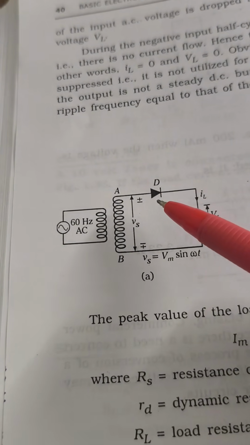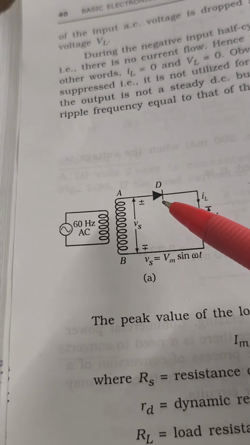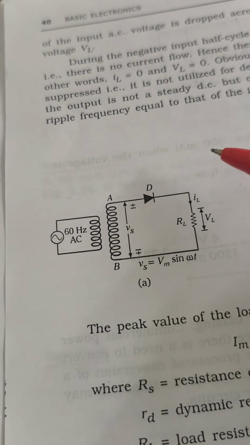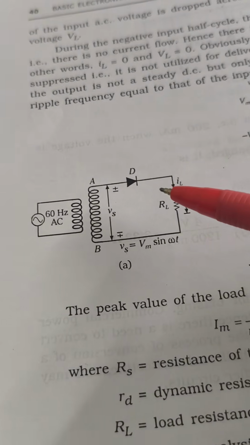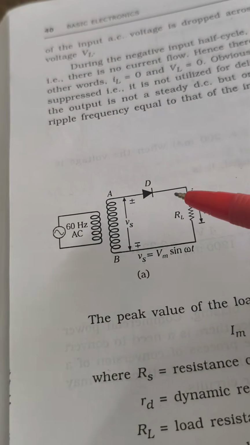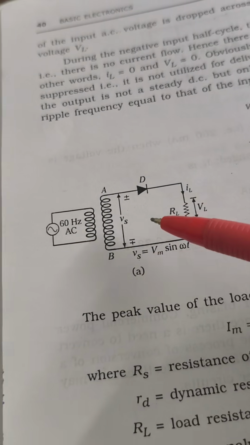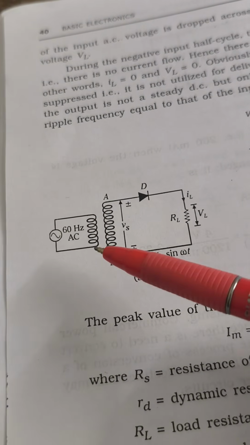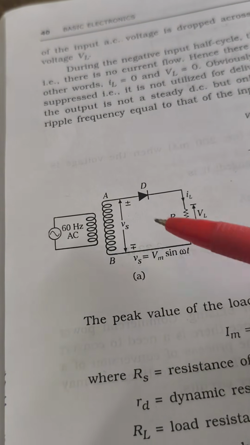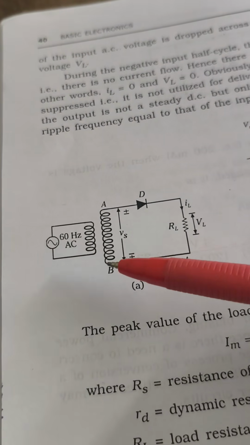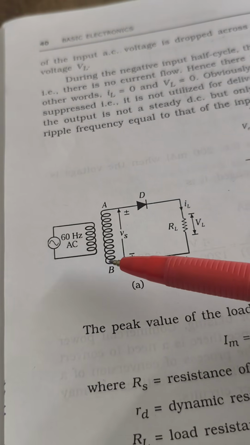A single diode is used for a half wave rectifier. For full wave, we require two diodes. In full wave, we can also use a bridge. Four diodes will be used for a bridge rectifier. There also we can convert the AC supply to DC supply. Here, this is the primary winding of the transformer, and this is the secondary winding of the transformer.